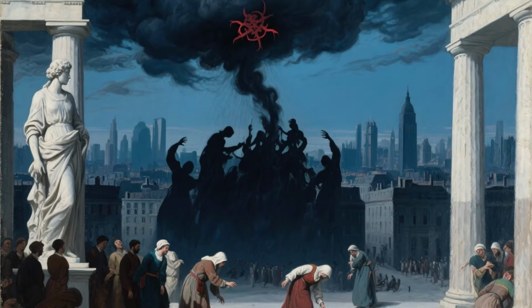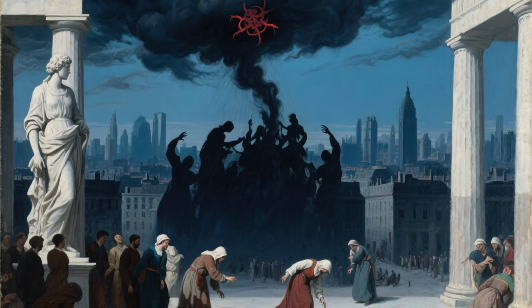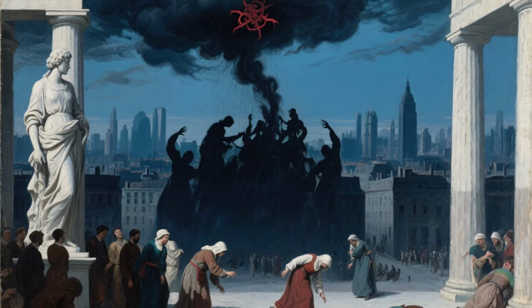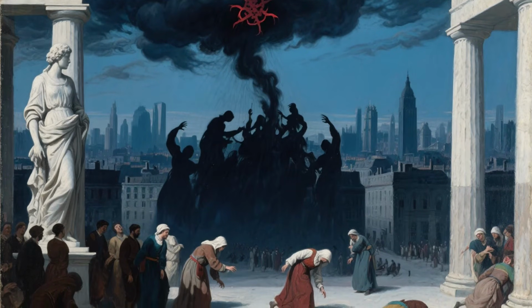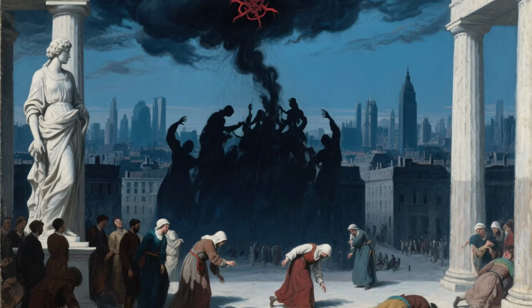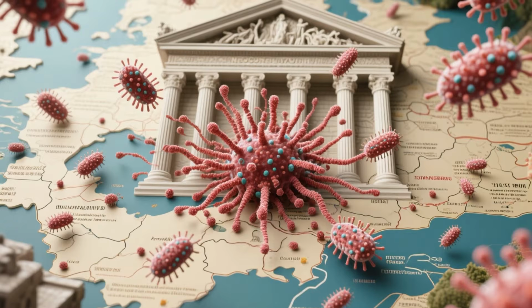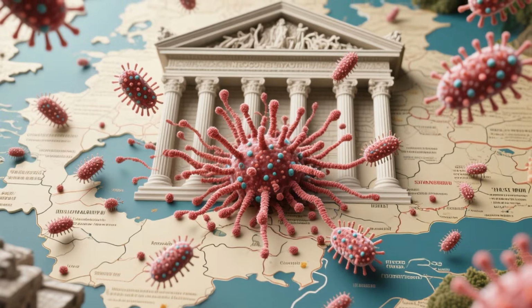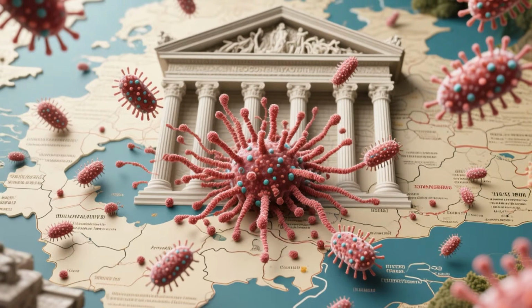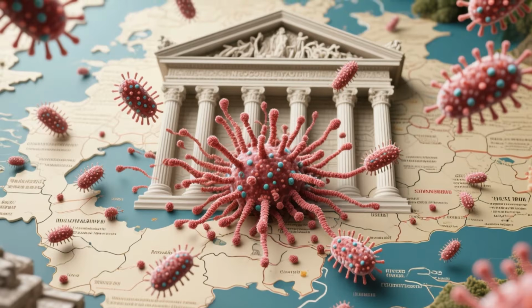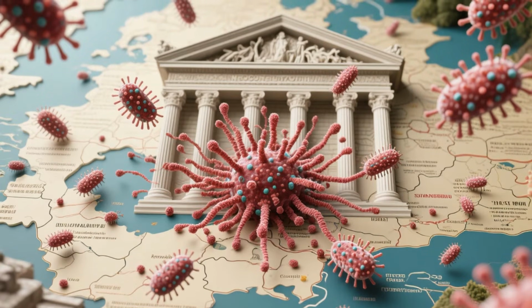The plague of Justinian, which struck between 541 and 542 AD, represented a major challenge during this period. Caused by the bacterium Yersinia pestis, the plague spread rapidly through Constantinople and other urban centers, resulting in significant mortality.